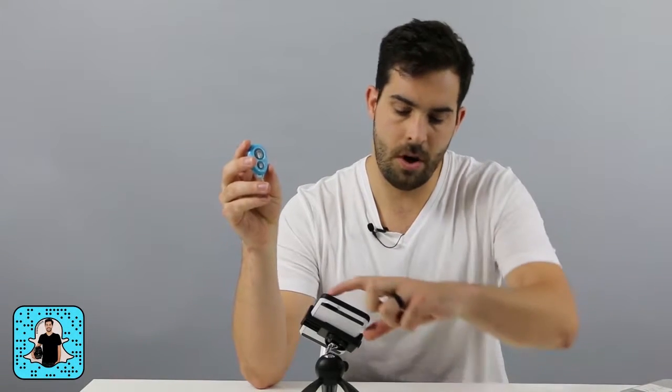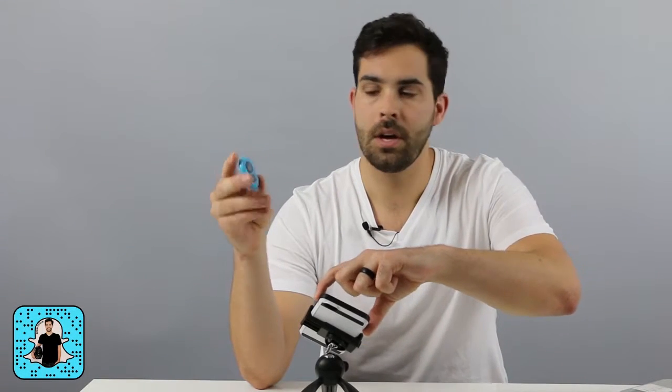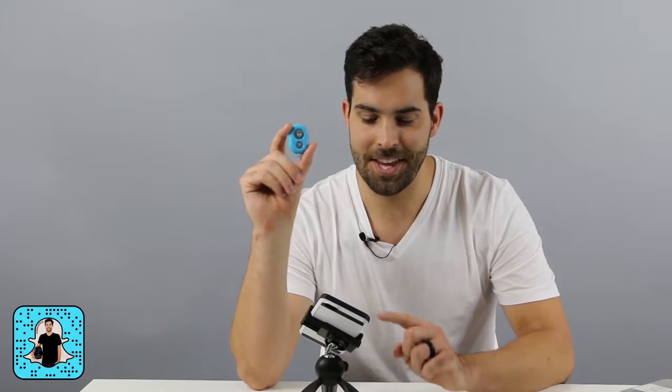It controls the volume button on your phone, which is the same as the shutter button for your phone. The only problem with it controlling the volume button is you can't do any music snaps, because if music is playing, even if you're in Snapchat, the phone is gonna think that you're trying to control the volume of the music, not the shutter on your camera.